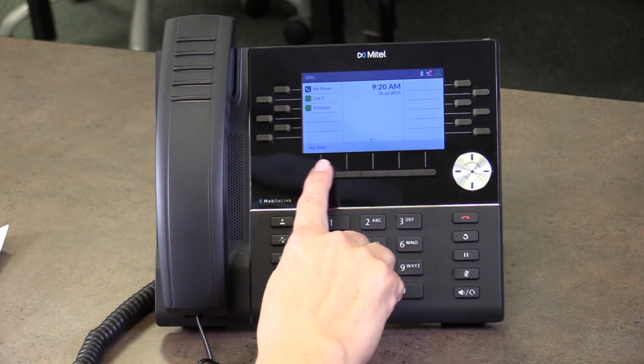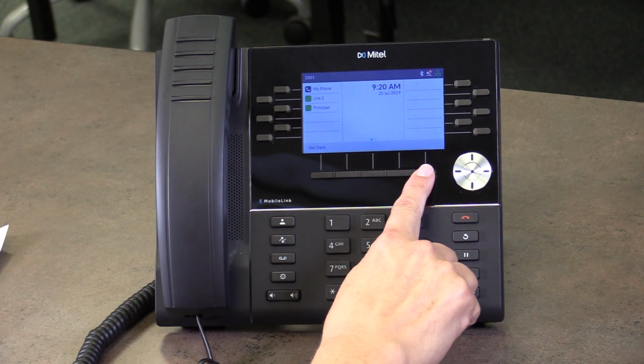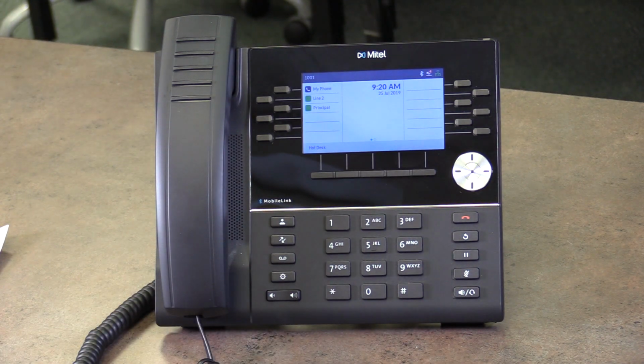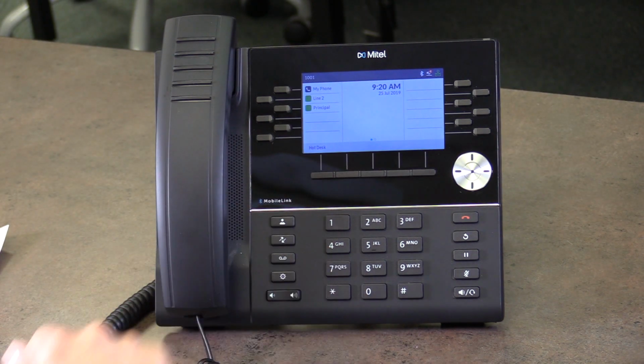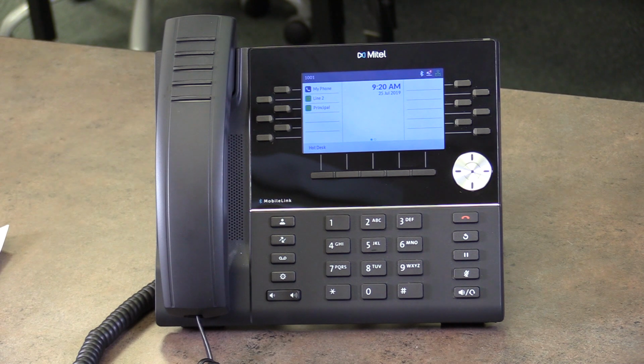Below the screen are 5 soft keys, and these features and functionalities will change depending on where you're at in a phone call process. Right now, there's only a prompt for hot desk, and hot desk will be used for staff that travel from site to site, such as social workers, and they'll use that to log in with their extension.